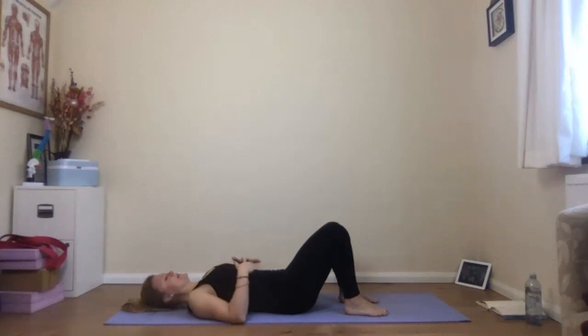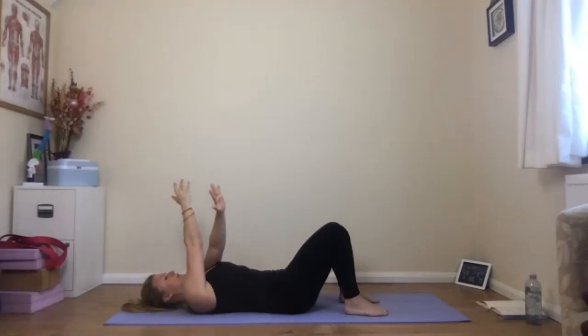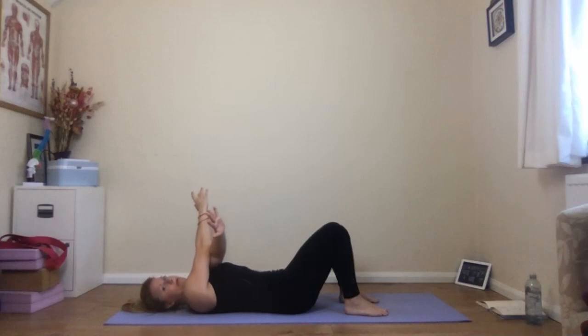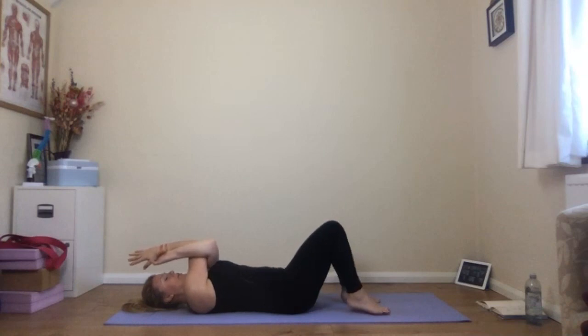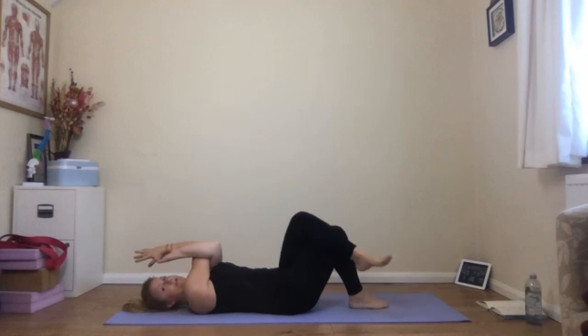Okay, so knees bent. What I'd like you to do is lift your arms up above your head and come into eagle arms. So cross the right elbow over the left and wrap the arms around. Now, if you can't do that with ease, just cross the right elbow on top of the left elbow and hold the opposite shoulder. Okay, so that's option 1 and 2 for the arms. And then we're going to do the opposite with the legs. So you want to take the left leg and cross it over the top of the right. So you've got the knees bent.